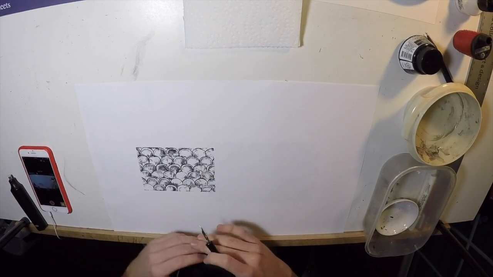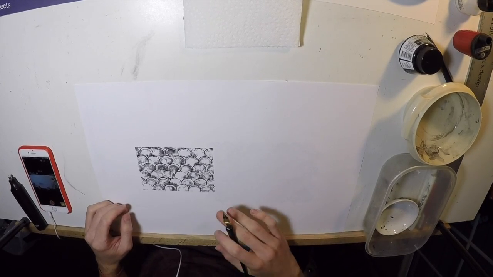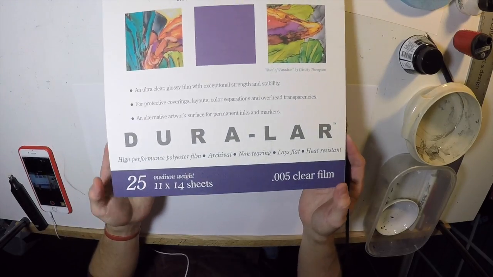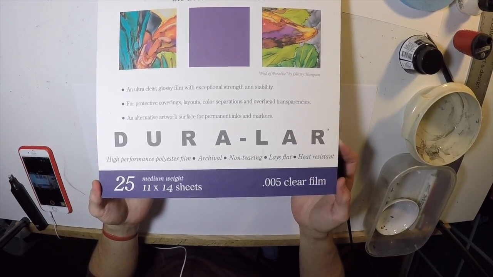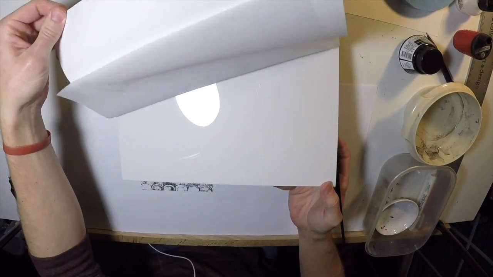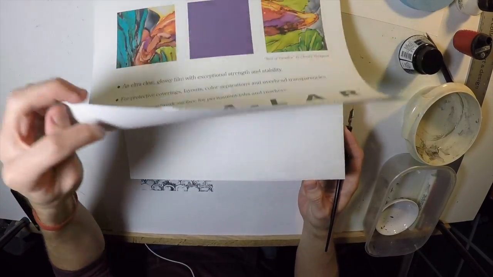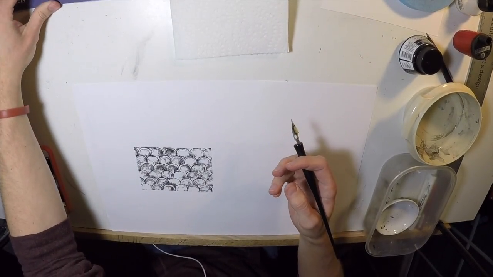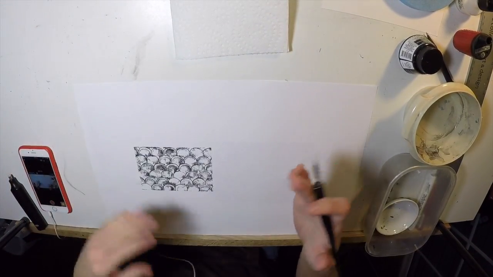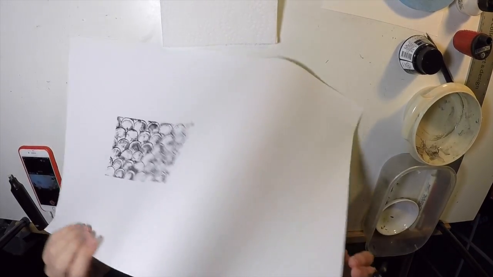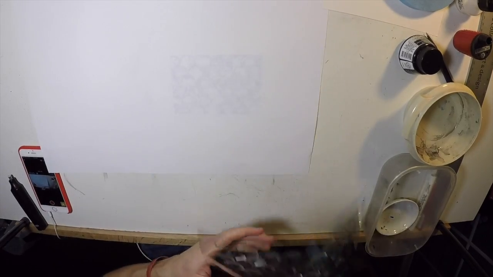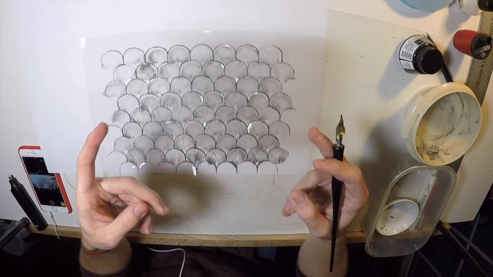All I did was I went into Illustrator and made the basic shapes of just the little scales, and then to get the texture, I took some of this Duralar. It's a wet media acetate, basically a clear plastic sheet, but you can use ink and all sorts of stuff on it. And so I took that and put it over my scale pattern, and I eventually did this.